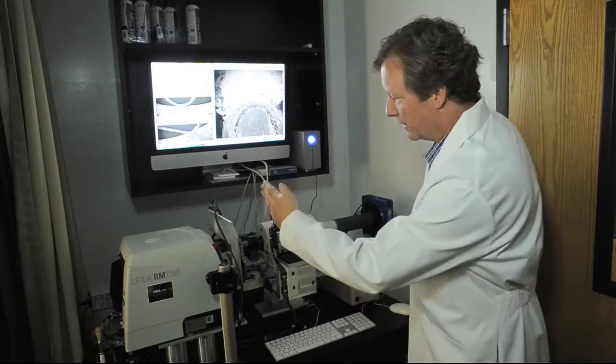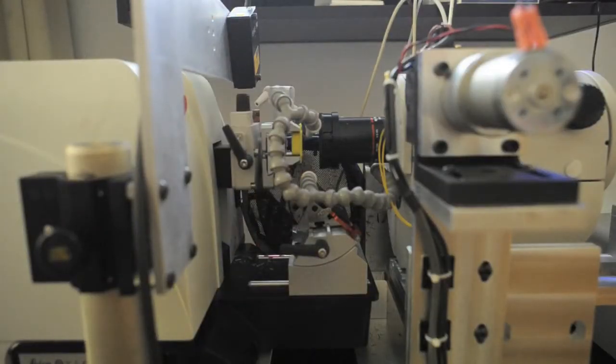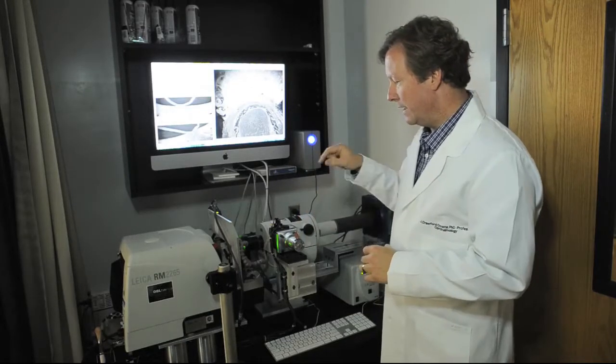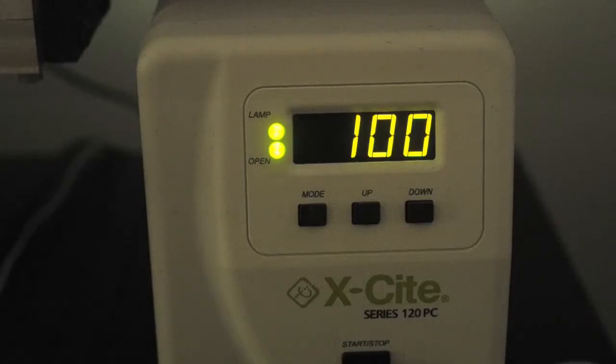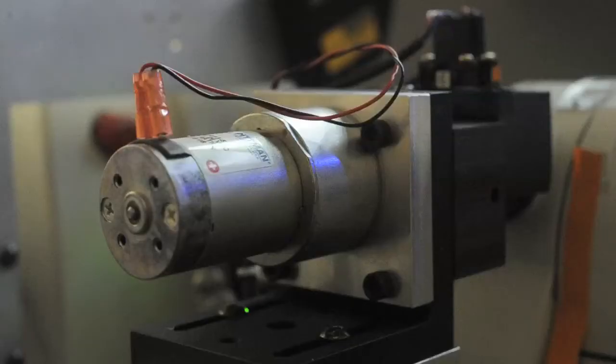What it'll do is take a slice off the front of the block, you see the microtome here, blow all the chips off the blade, the block, and the lens, and then we'll image the block face with this fluorescent camera. That's running through this light source here. We have the ability to use up to four fluorophores. It's an automated filter cube changer that we built for this device. This is a custom device.